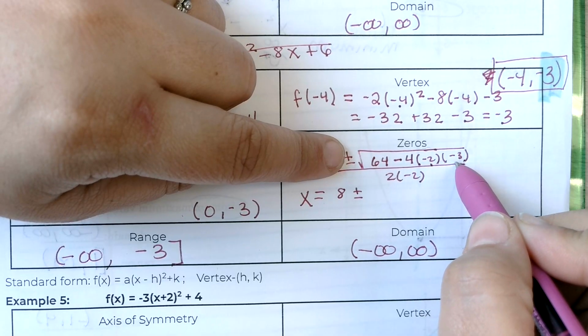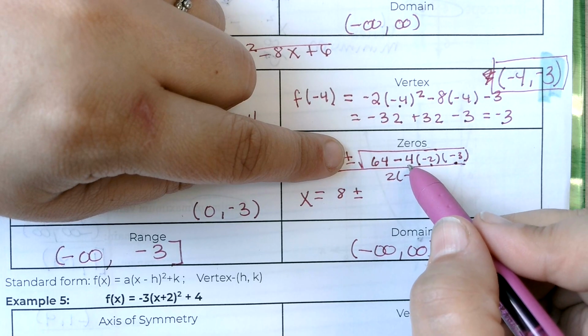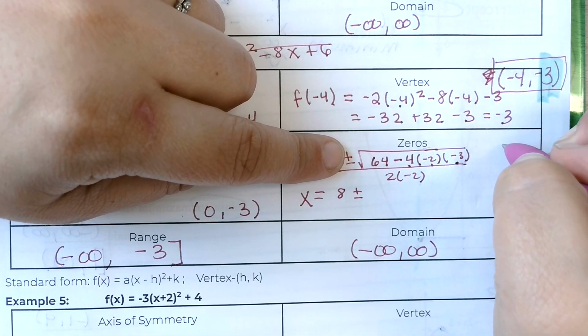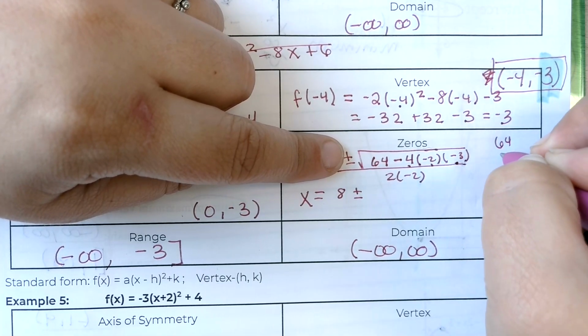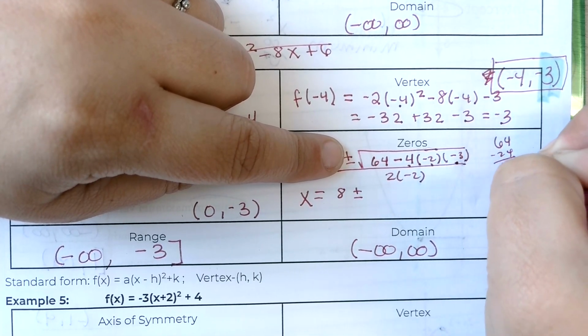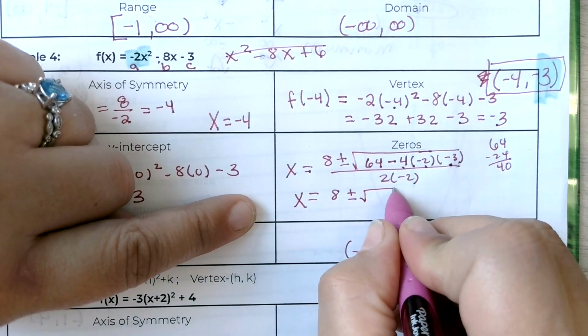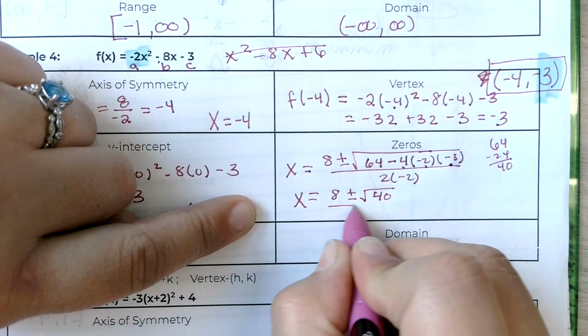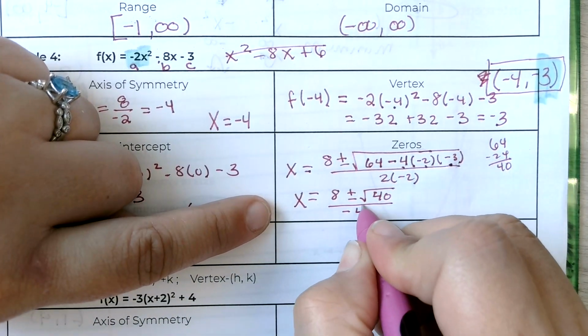It's 6, and that becomes a positive 6 times 4, which is negative 24, so 64 minus 24 is 40. So we have 8 plus or minus the square root of 40 divided by negative 4.